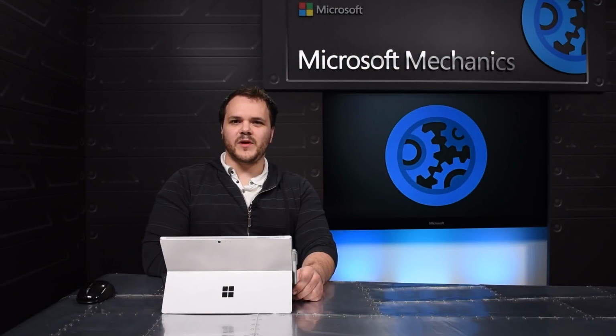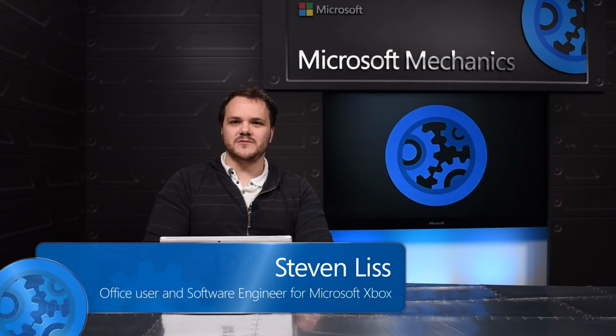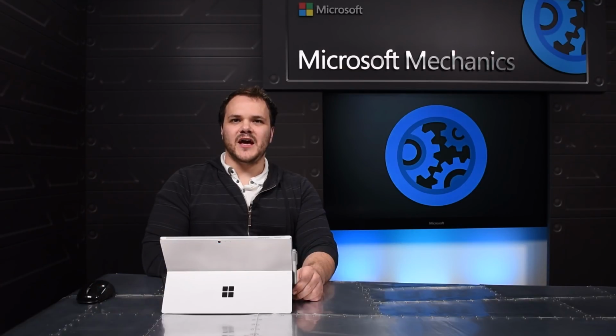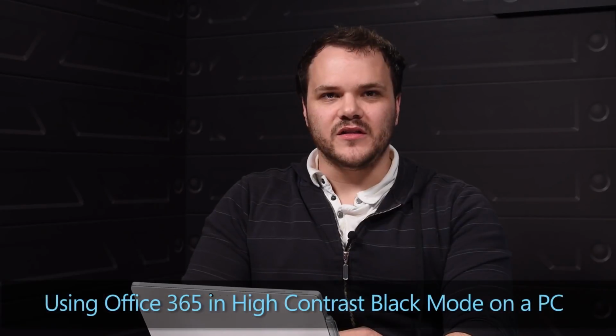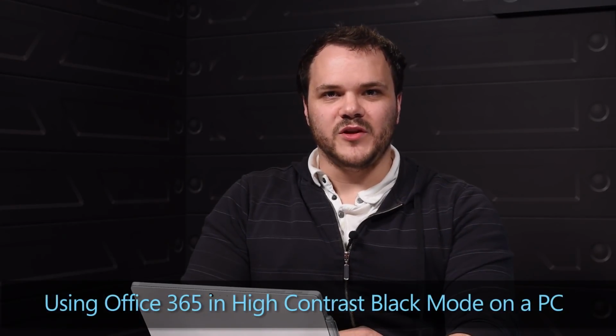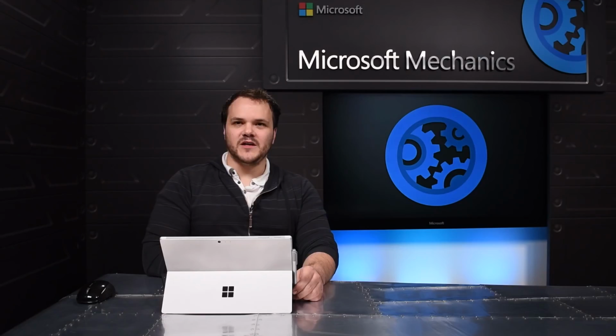At Microsoft, we're making big improvements to the way Office 365 desktop apps handle high contrast mode. The team incorporated feedback from users within Microsoft, such as myself, who have visual impairments. Today, I'll walk you through some of the highlights. First though, I'd like to show you why high contrast mode is so important to users with visual impairments.